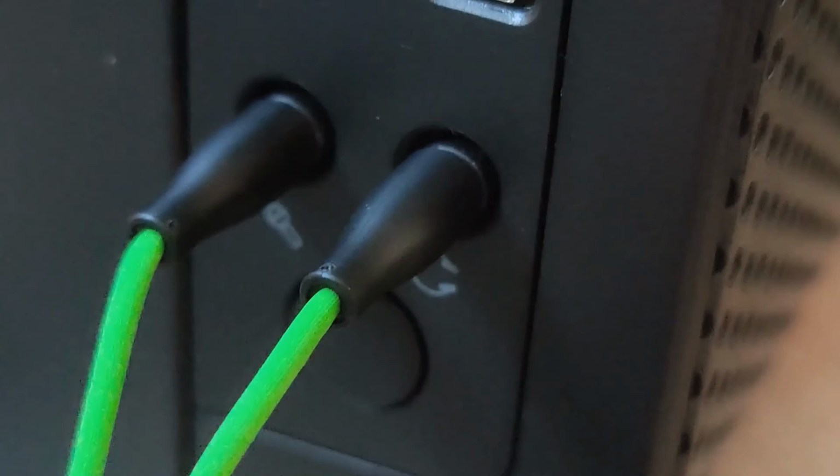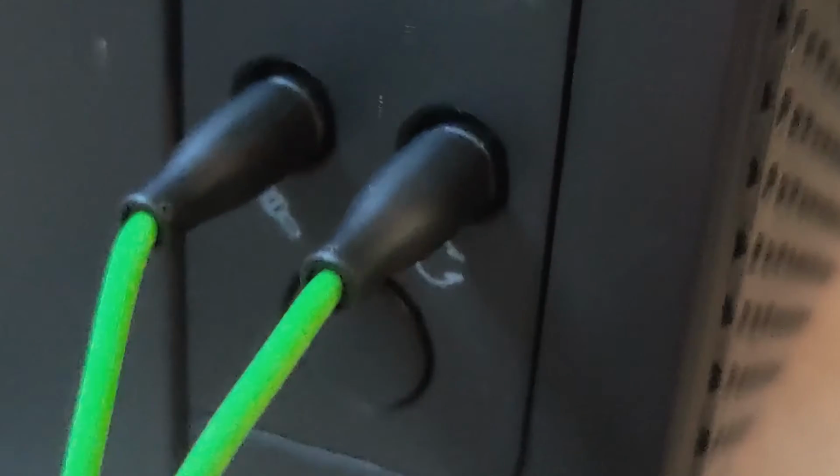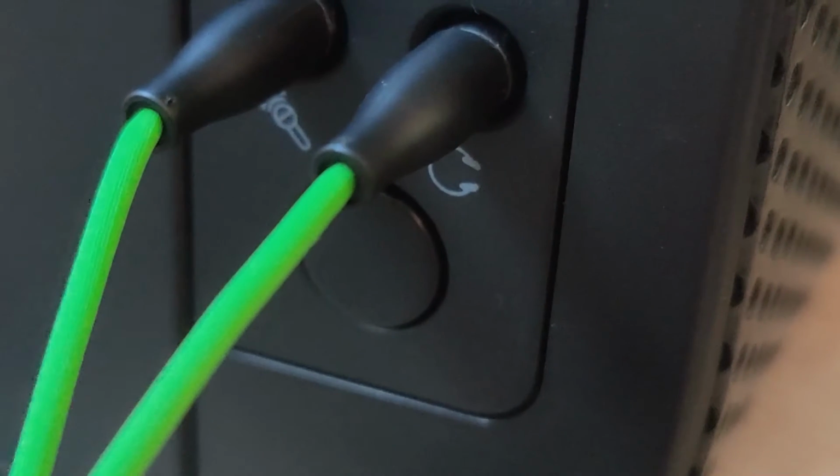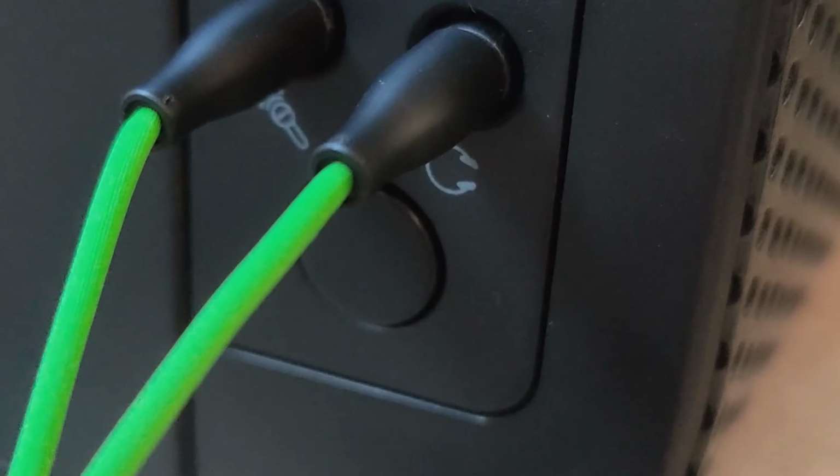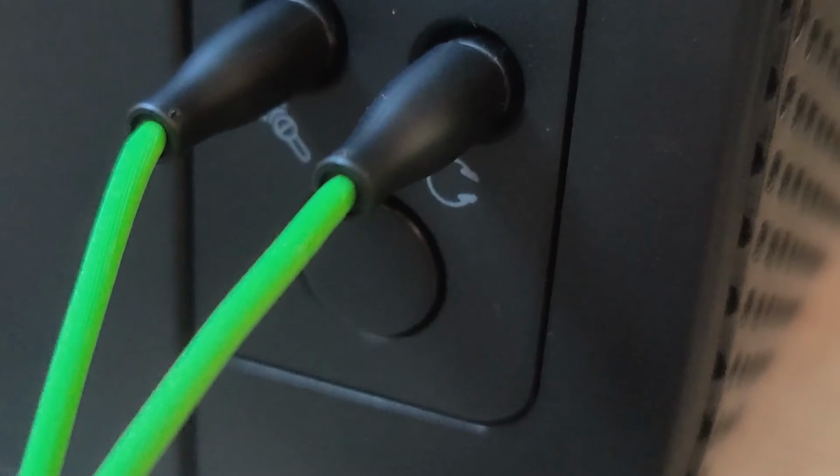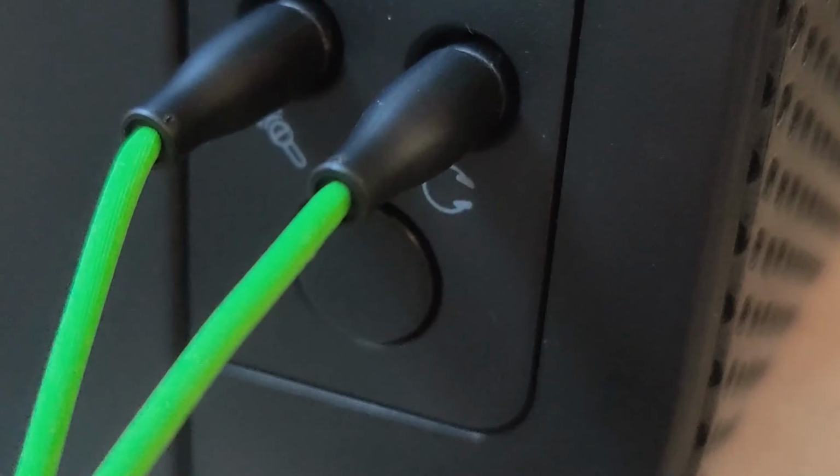You've also got the pictures on the computer on the ports, so you'll see a little headphones icon and a little microphone icon. So just double check you've got them the right way round. You can even try unplugging them and plugging them back in as well, and you should be good to go.